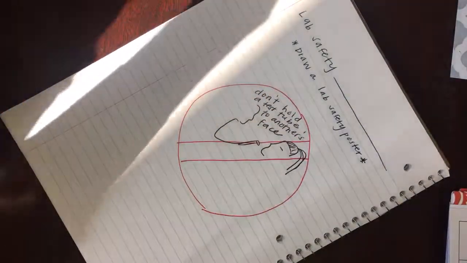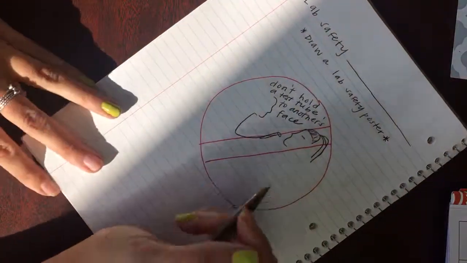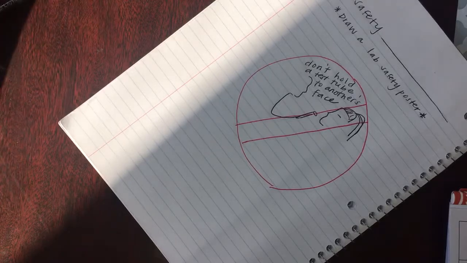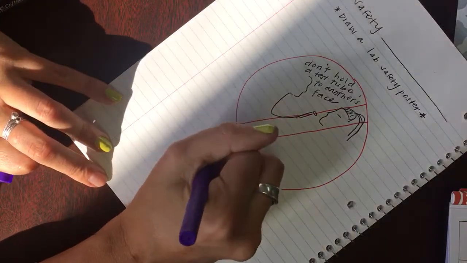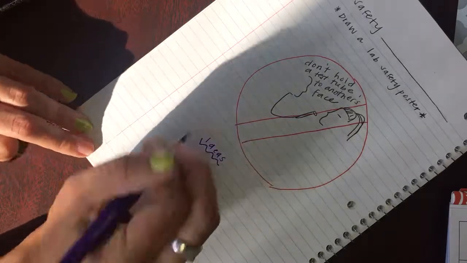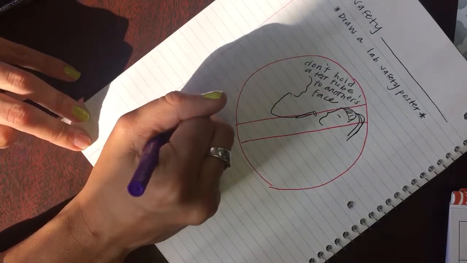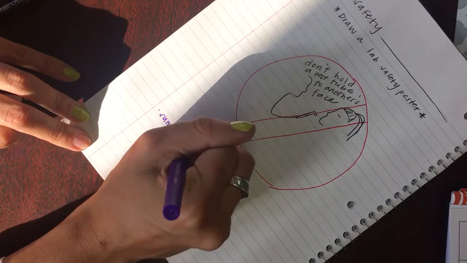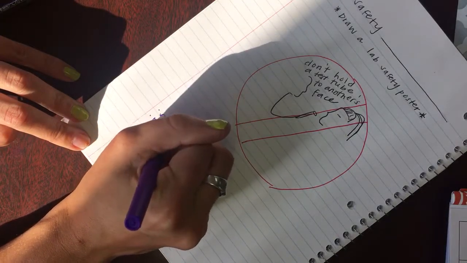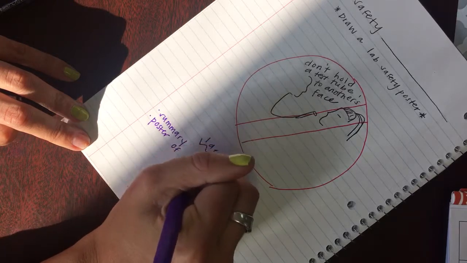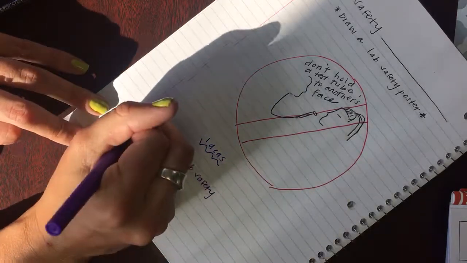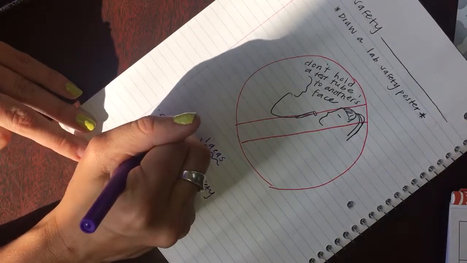You could also make a lab safety contract. I'm going to write some ideas on the bottom, and I'm going to make this decent when I actually show you guys. So ideas. What could I do? I could write a summary. I could make a poster of a lab safety rule. I could do a Venn diagram.